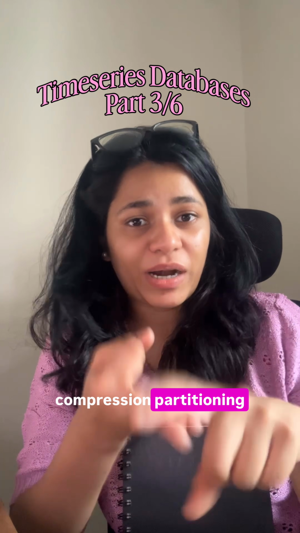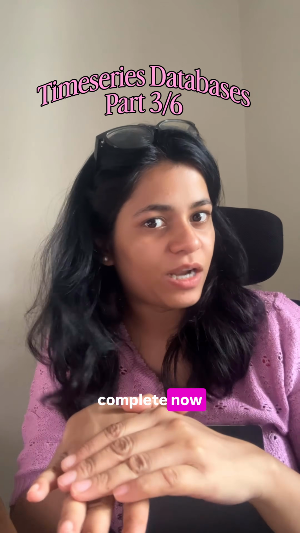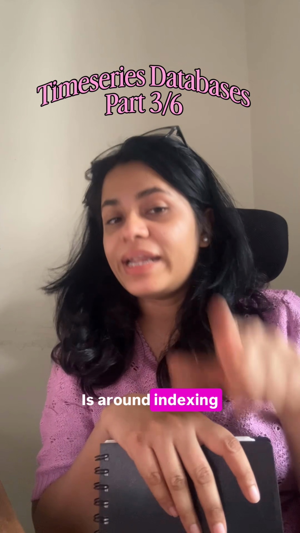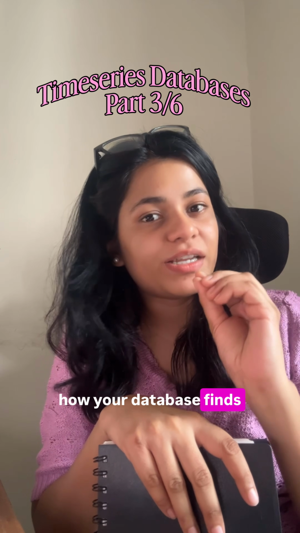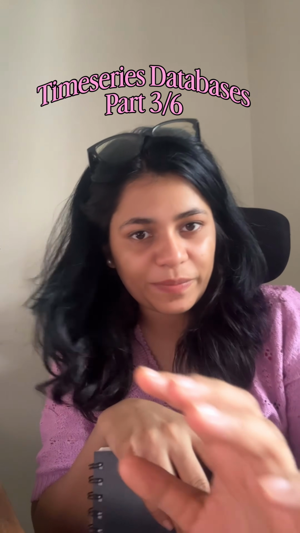Write-ahead log, compression, partitioning. The storage layer of a time series database is complete now. Part 4 is around indexing. How your database finds your data amongst millions of series without scanning everything.